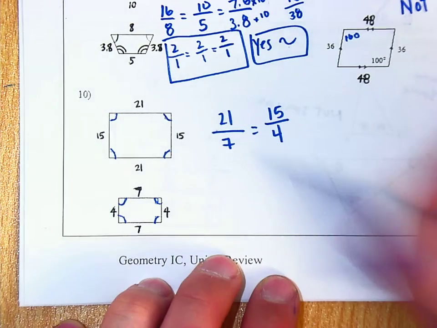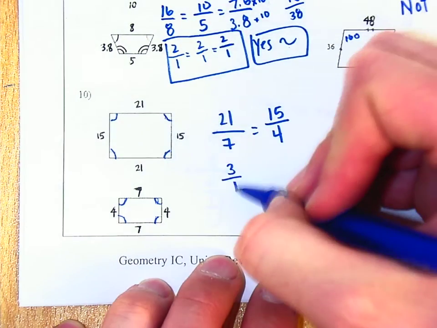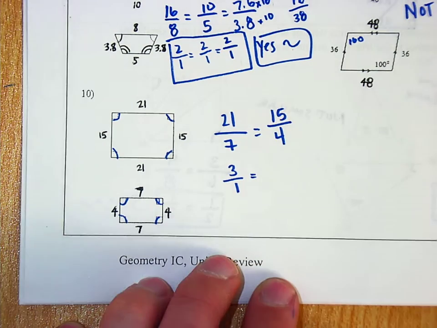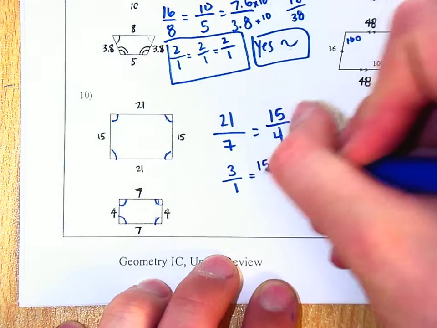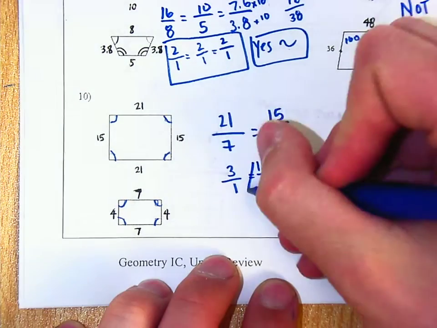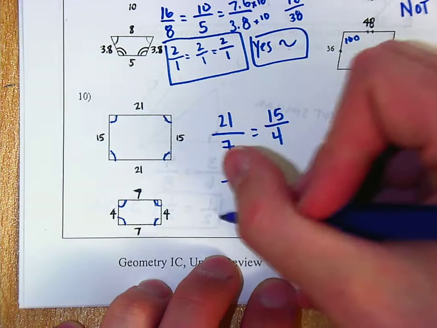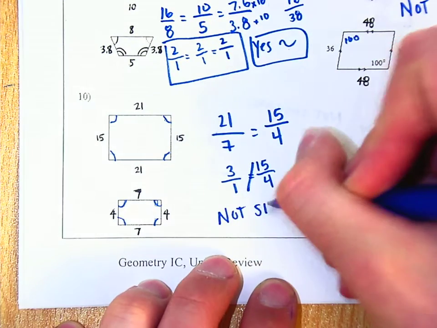So 21 over 7, well, I can divide both those by 7. We just reduce to 3 over 1. And 15 over 4, well, that doesn't go in evenly. It doesn't reduce, so it's just 15 over 4. And those are not equal, so they're not proportional, and these shapes are not similar.